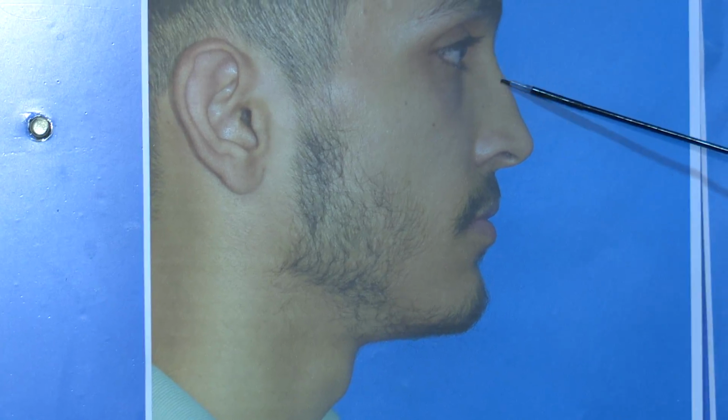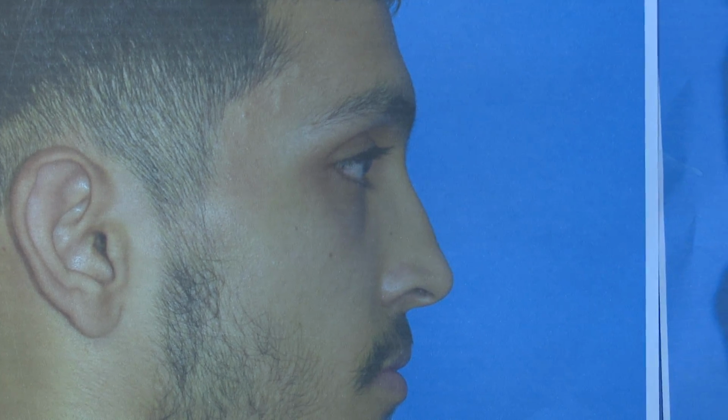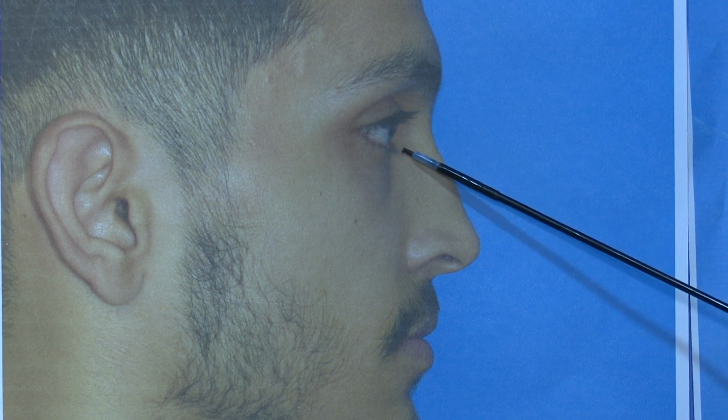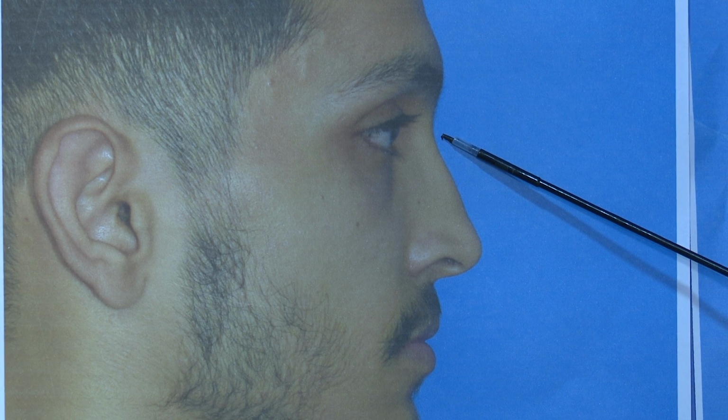In the profile view we assess first the detail of the radix, the detail of the dorsum, and the detail of the tip. When we assess the radix, first we assess whether it is deep or shallow. Sometimes when the radix is deep, the nose appears short.